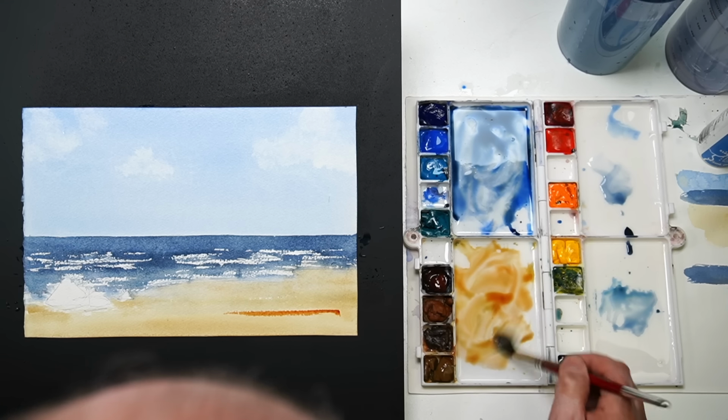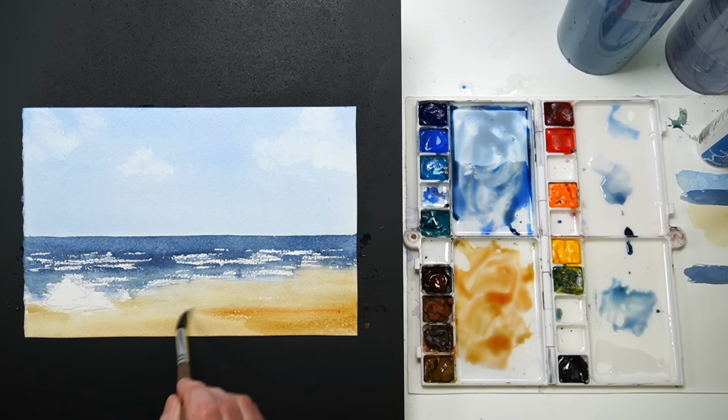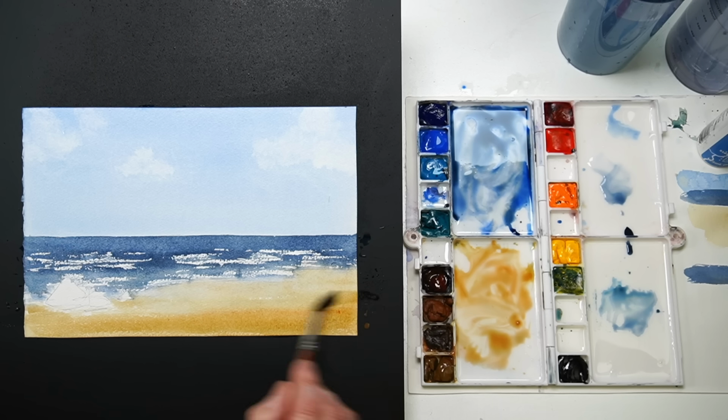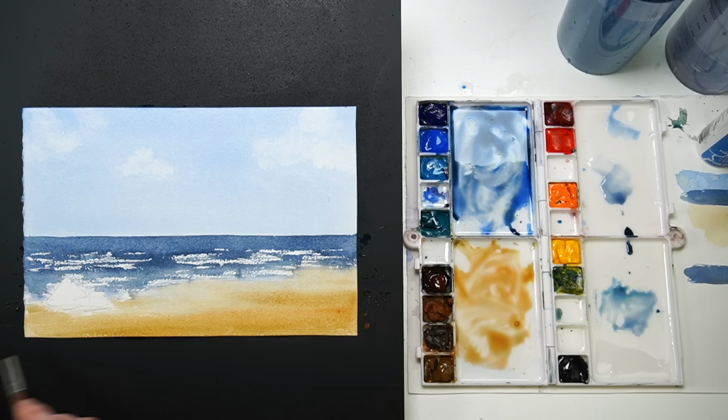Just going to add a bit more depth to the sand. This is raw umber and some burnt sienna.